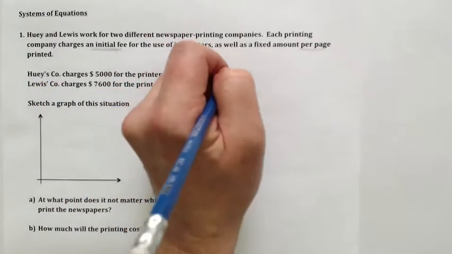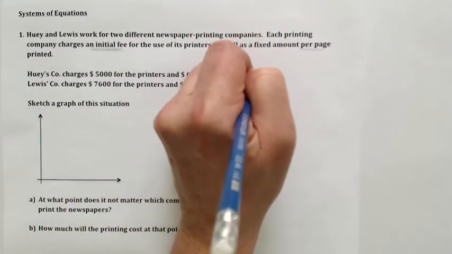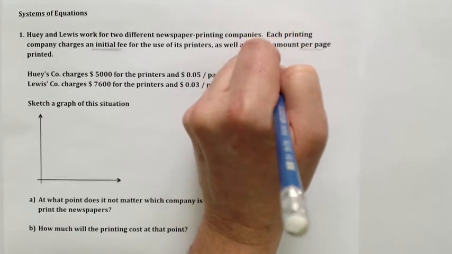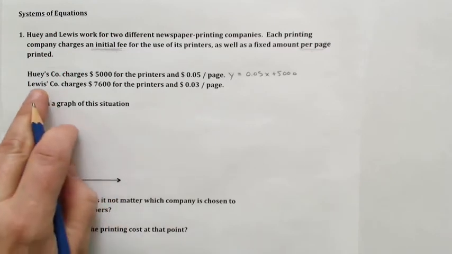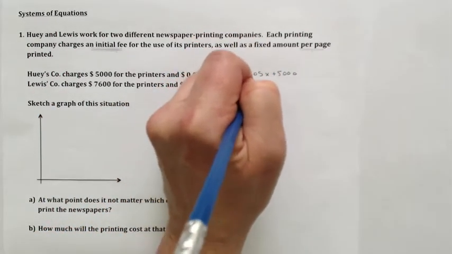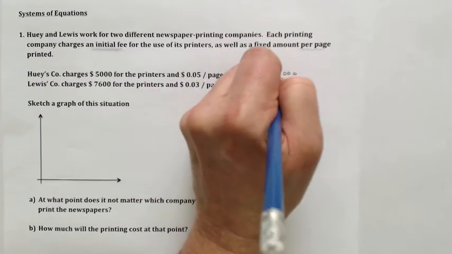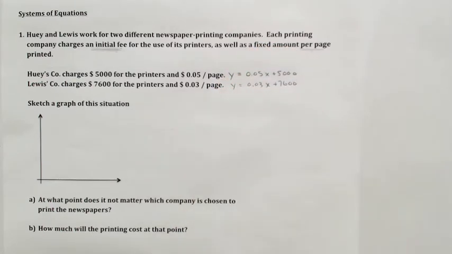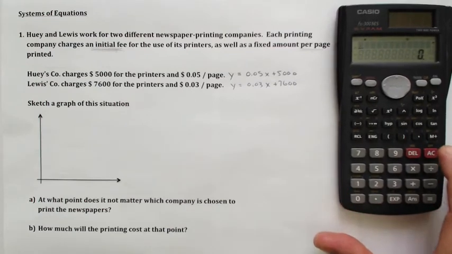For Huey, Y is going to equal 0.05X plus 5,000. Whereas for Lewis, we're looking at 0.03, 3 cents per page, plus 7,600. Now, I'll bring the calculator in because we're going to need it here. I just wanted to get it out of my way while I was writing.